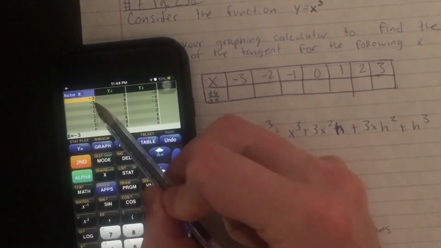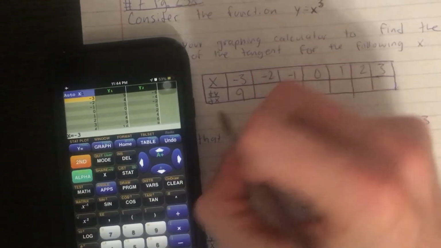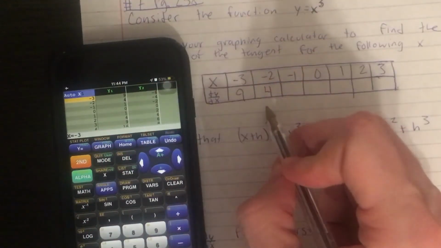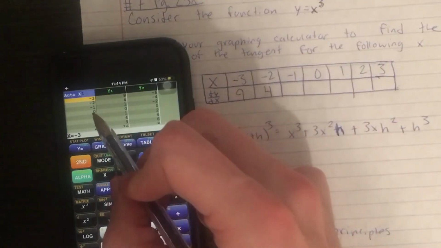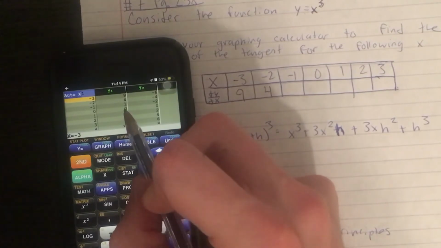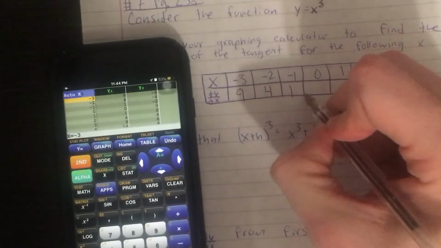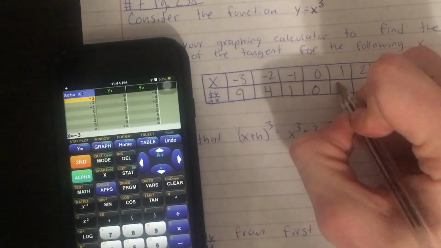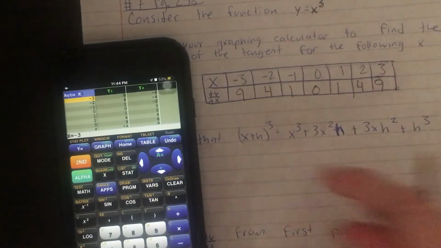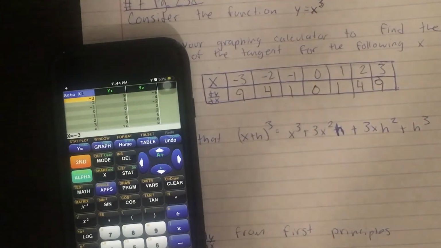So for -3, the derivative there is going to be 9. For -2, the derivative is going to be 4. It's positive slope, it's increasing. For -1, the derivative here is going to be 1. And let's see, we got 0, 0, 1, 1, 2, 4, 3, 9. So that is the alleged derivative according to technology.